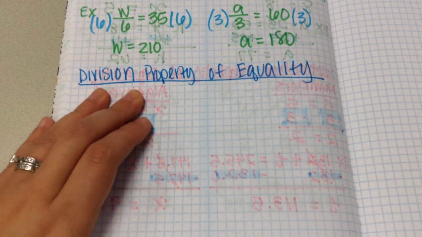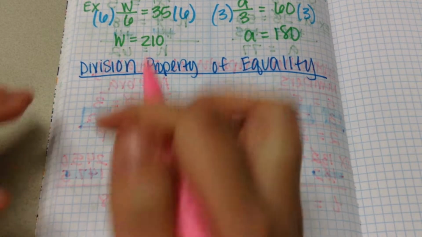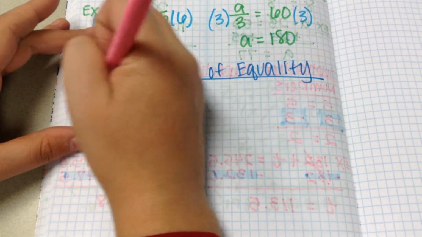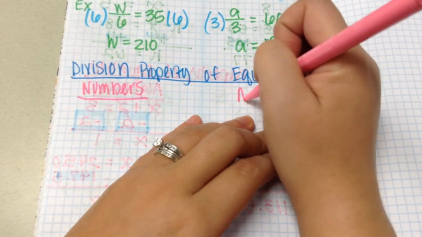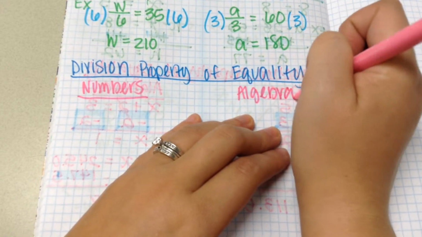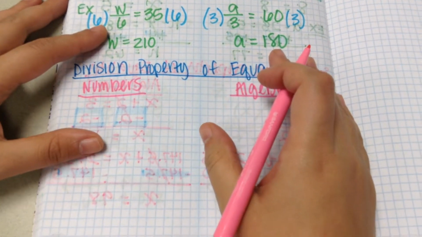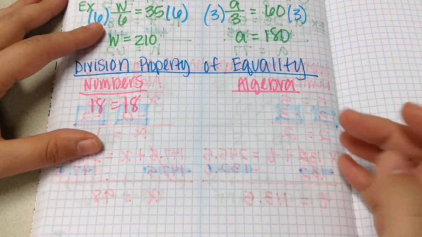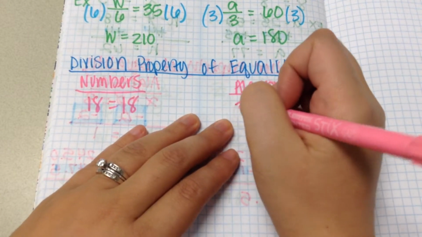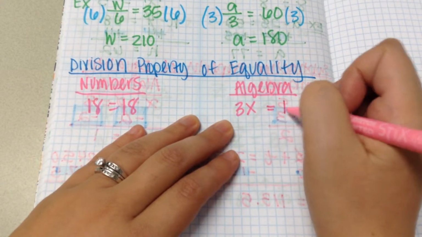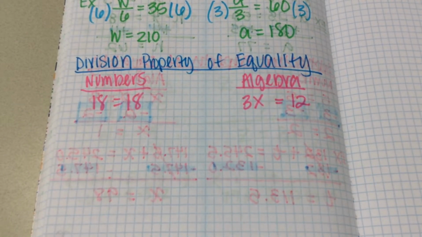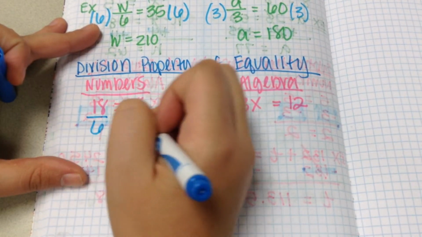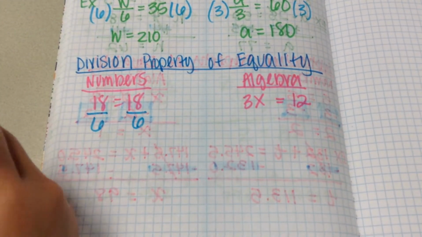Now we're going to do division. So again, we're going to start with the numbers. And algebra. Okay, so for the numbers, let's say we have 18 is equal to 18. Okay, and over here for the algebra, we're going to have 3x is equal to 12. Okay, so if I divide both sides by 6, okay, I should get the same answer.